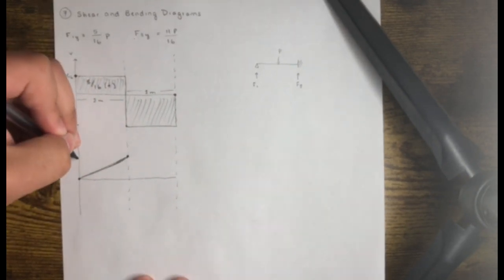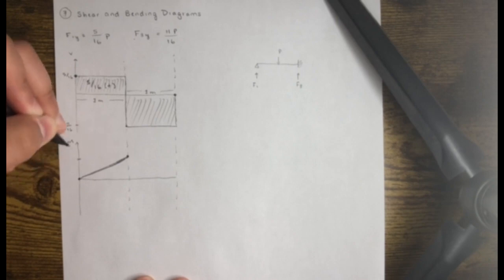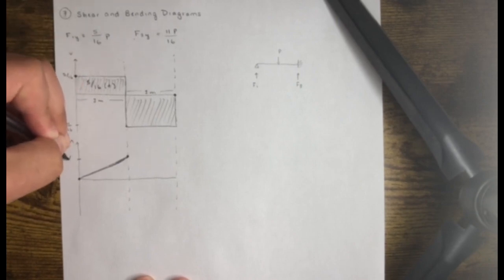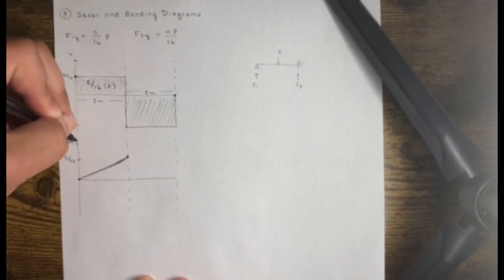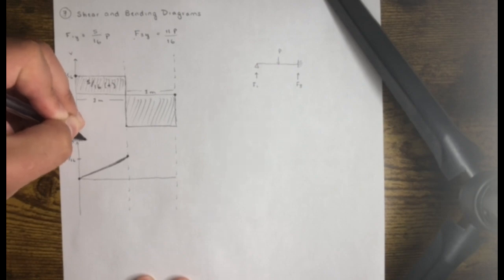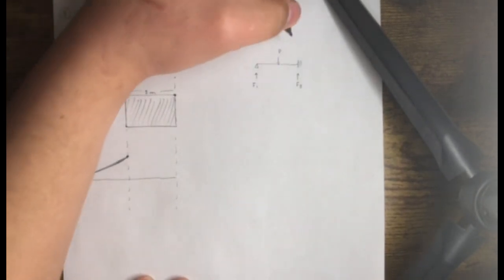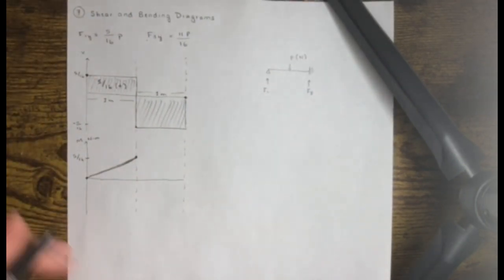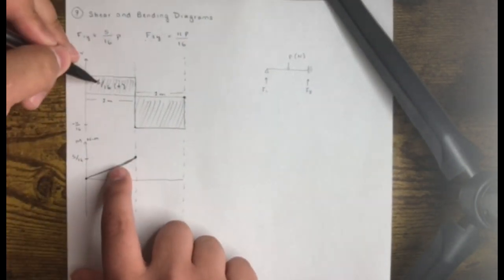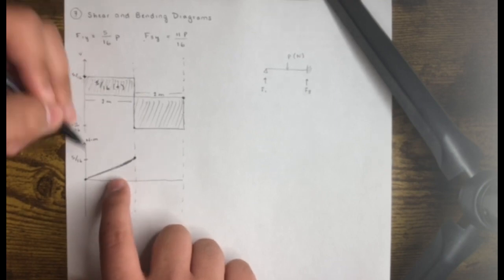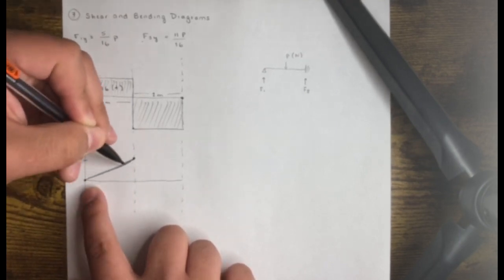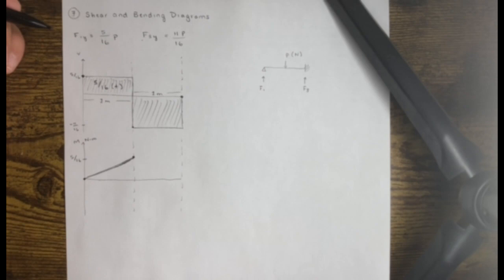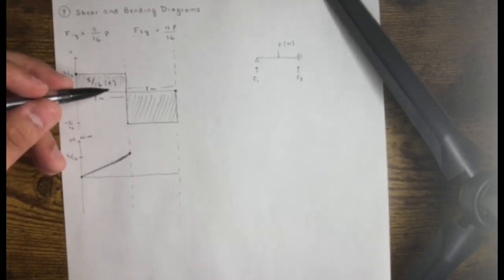So again, this value is 5 over 16, and let's assume Newton meters. Let's assume P is in newtons, okay? I'm just trying to keep it simple for you guys. So that's pretty much it. You have a positive slope of 5 over 16, so you go up, starting from 0, all the way up here. Boom.